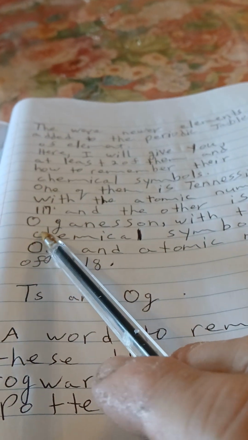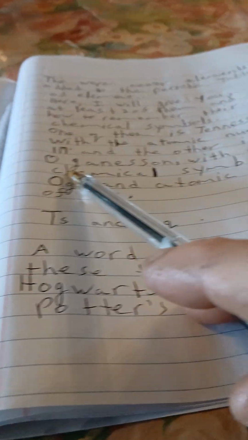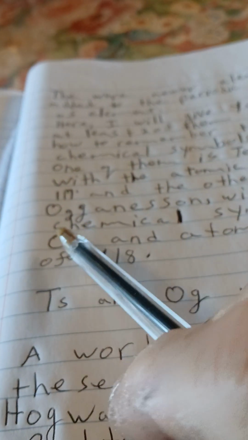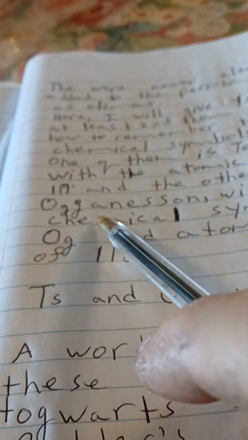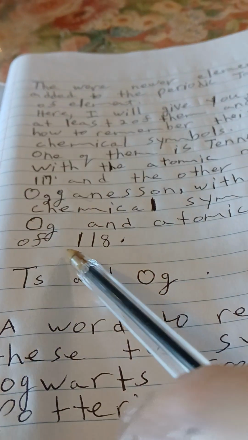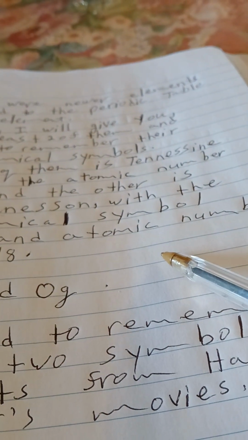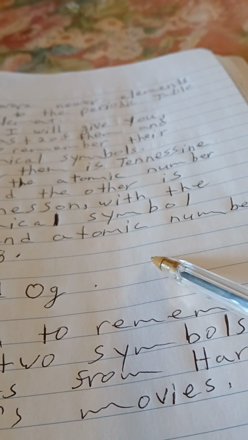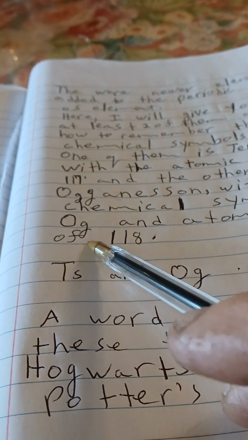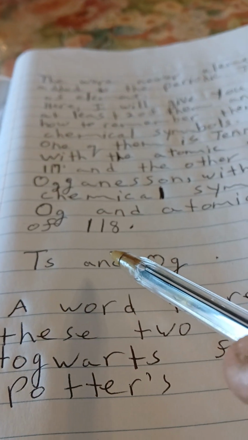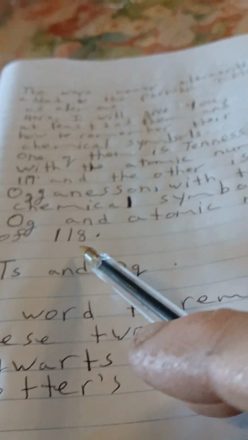The first is a capital O and a small g, for organesson. The capital O and small g is the chemical symbol for the element, and then we have the atomic number, which is 118.